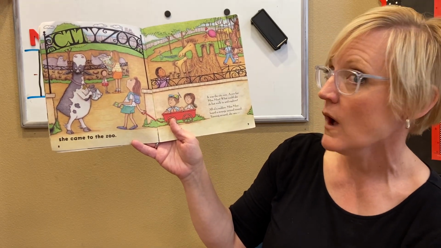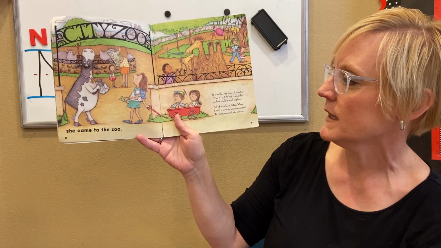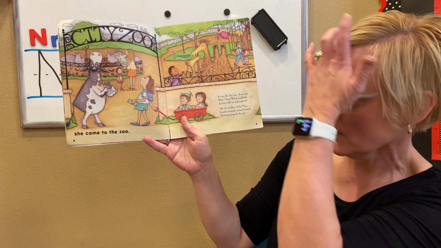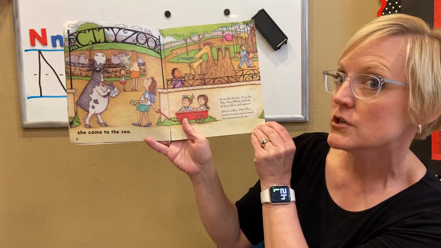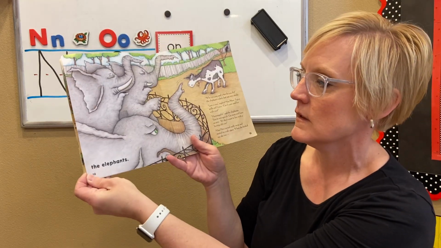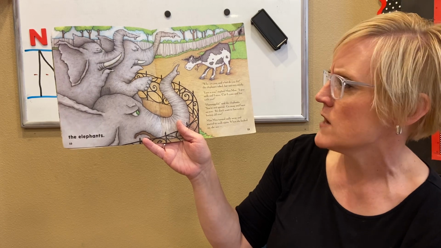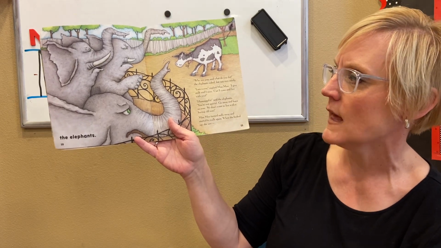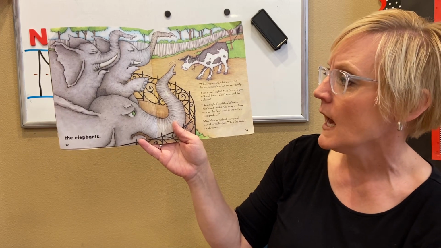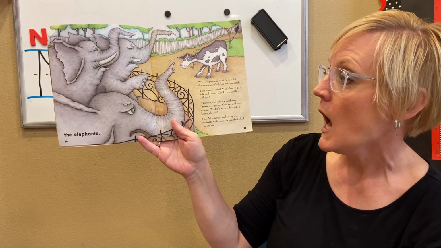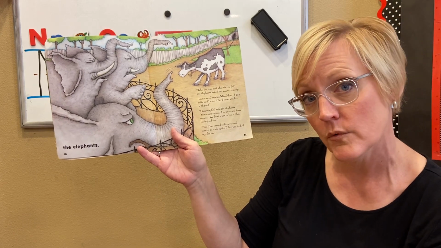A zoo for Miss Moo? What could she do but walk in and explore? All of a sudden, Miss Moo heard a strange animal sound. Turning around, she saw the elephants. "Who are you and what do you do?" the elephants asked, but not very nicely. "I am a cow," replied Miss Moo. "I give milk and I moo. Can I come live with you?"